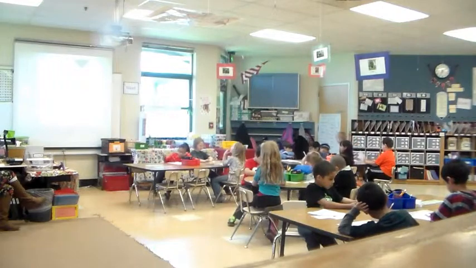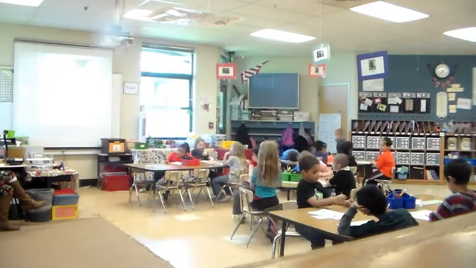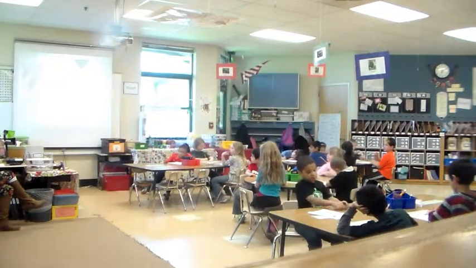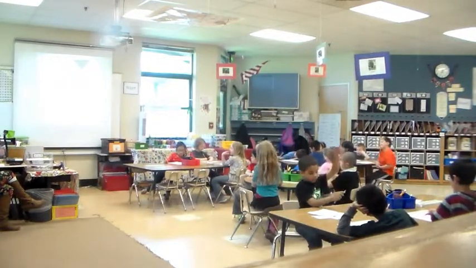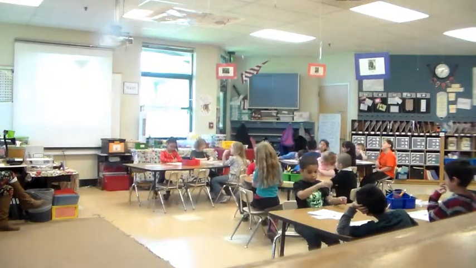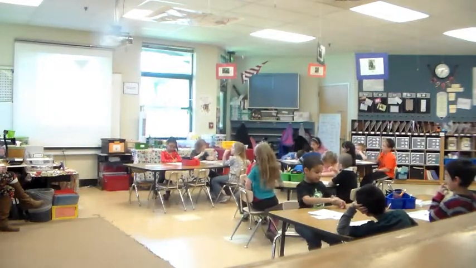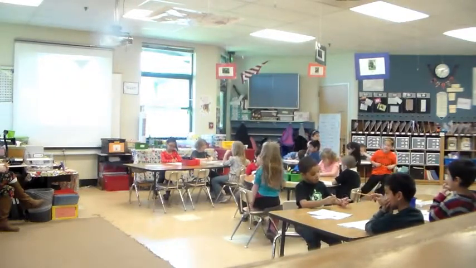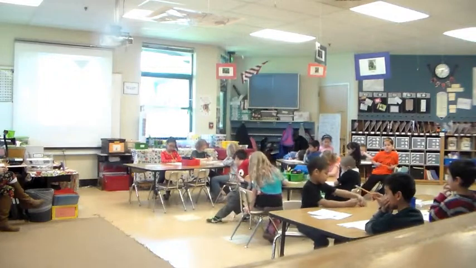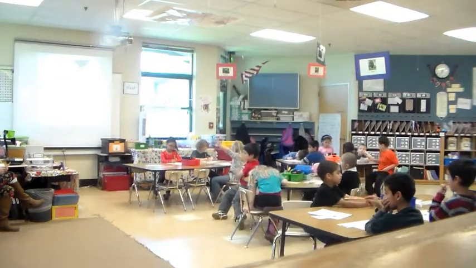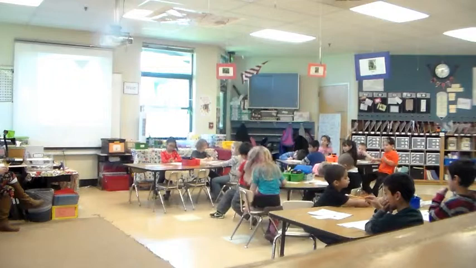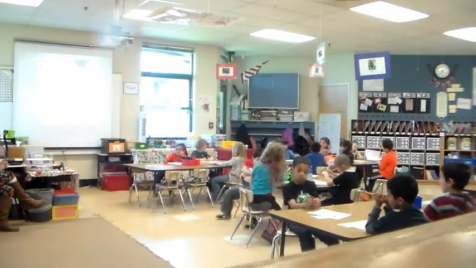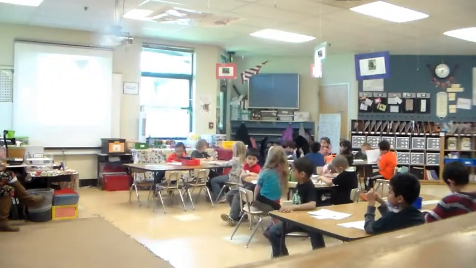Okay, so let's look at number 7. It says draw 2 more shapes that would fit with group A. Okay, so I want you to draw 2 shapes down here in this box that would also fit with this group. So what does it need to have to fit with that group? Do you remember? Jeremy? 3 sides. And 3 what? What else does it need to have? Jordan? Corners. 3 corners. So I need you to draw 2 more shapes that have 3 sides and 3 corners. Okay, so go ahead and work on that.